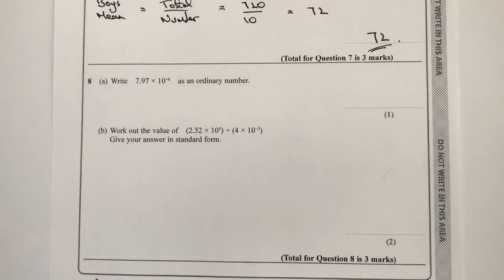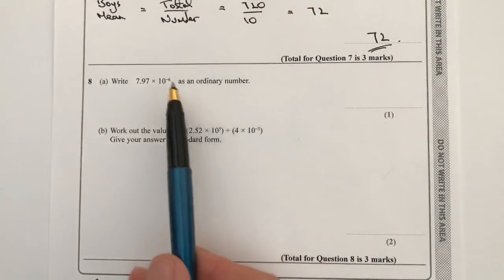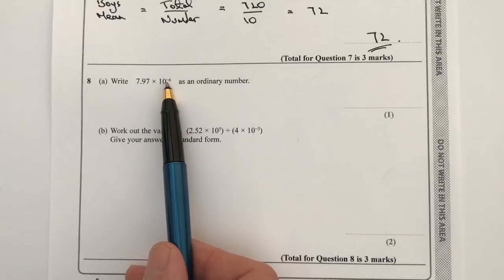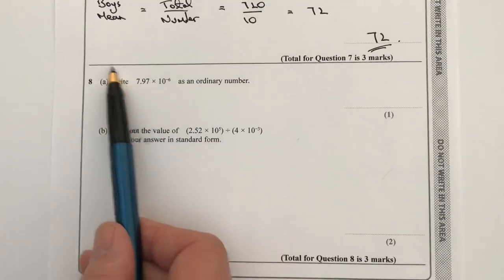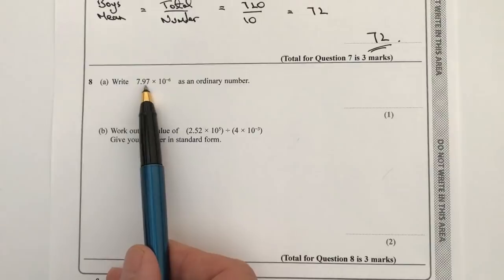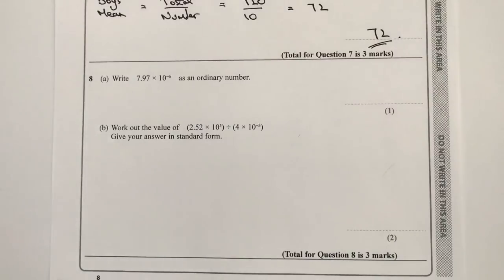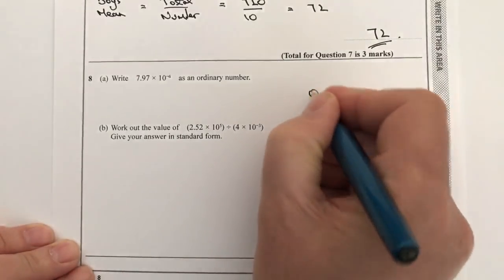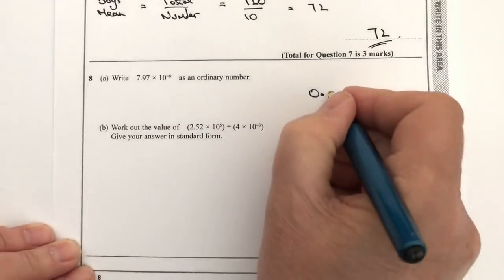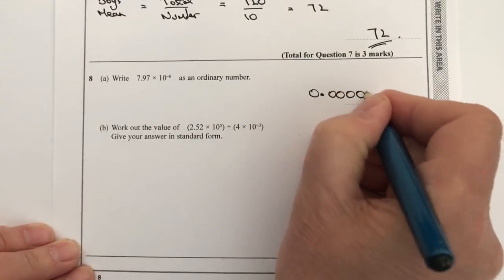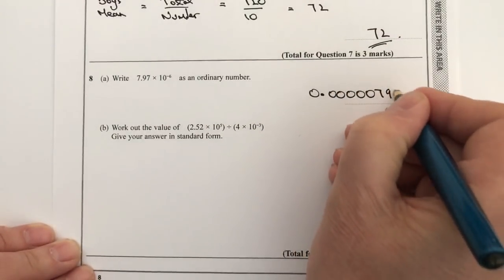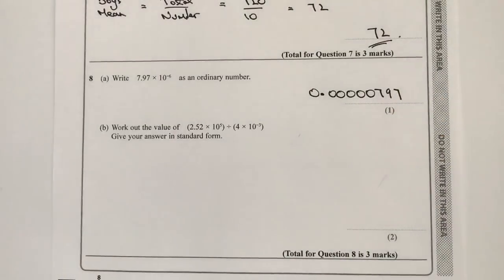But all we're saying really is we're going to write this as an ordinary number. It's told us the decimal point has moved 6 places in this direction. So this number is very, very small indeed. So if it's got 1 jump here, it means that there's then going to be another 5 zeros in front of that jump. So if I want to write this down, I'm going to write it as 0 point, and then 5 zeros, 1, 2, 3, 4, 5, and then 7, 9, 7. Okay, hope that's all right for you.